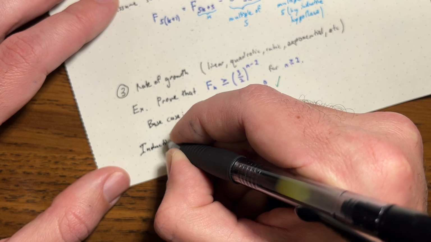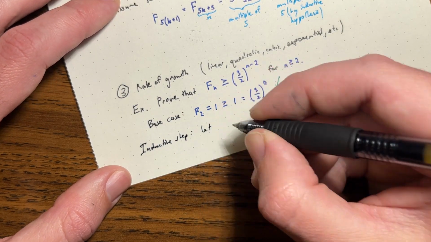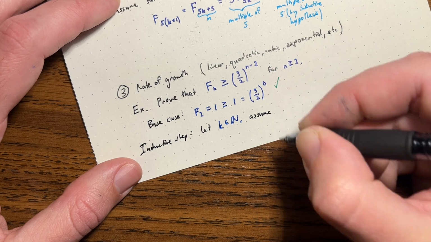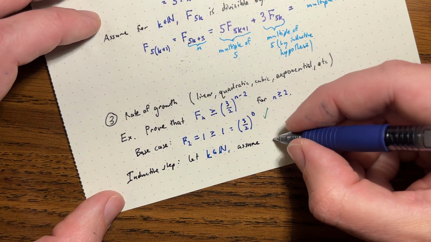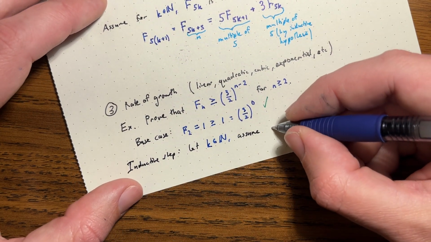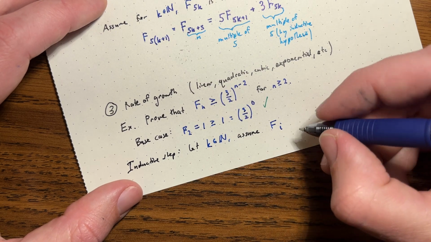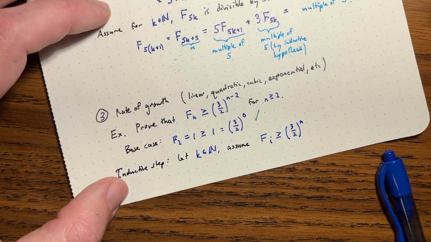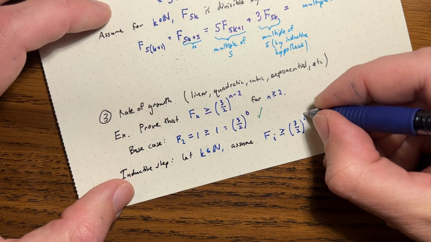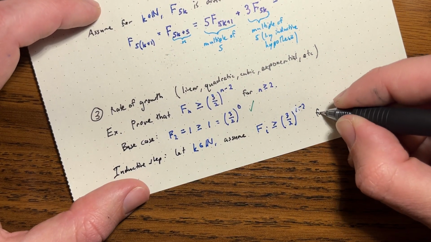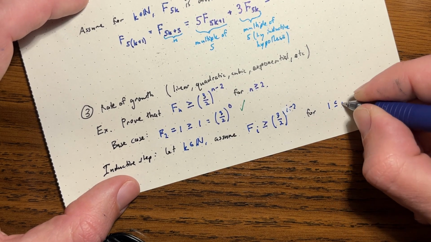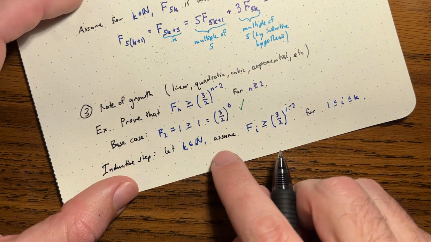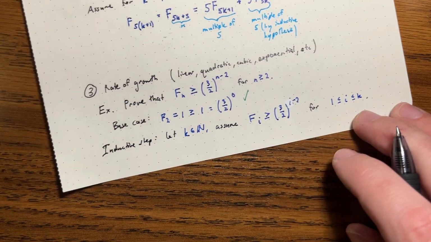And then for our inductive step, we'll let k be a natural number, and let's assume that. In this case, I don't just want to assume it for k. Let's use strong induction here. So we're going to assume the statement is true for every number i between 1 and k, so from 1 up to k. So strong induction. And in fact, we won't need every single one. We're only going to need actually the last two. But nevertheless, what are we going to do now?